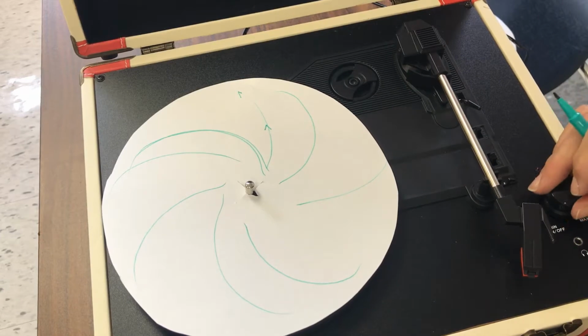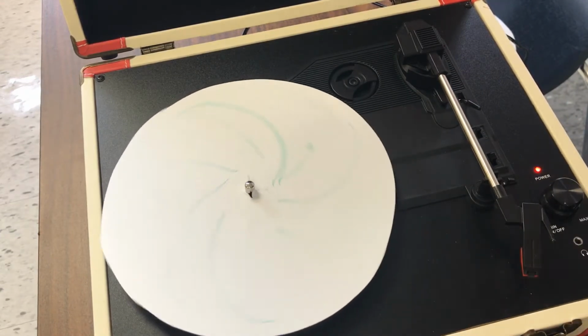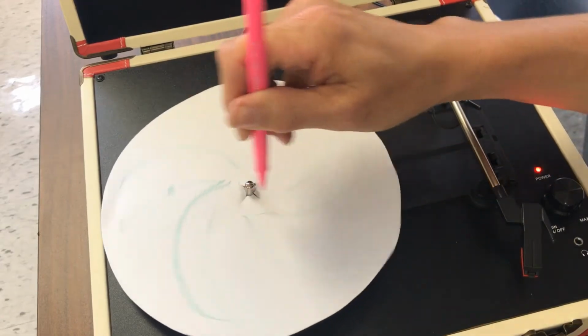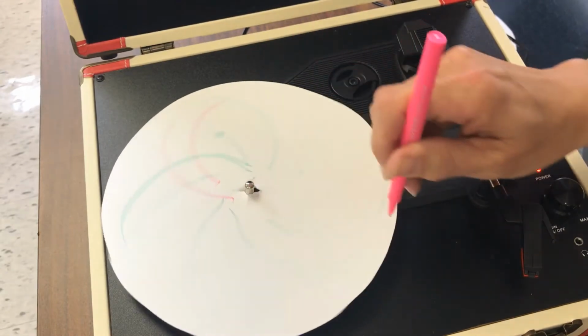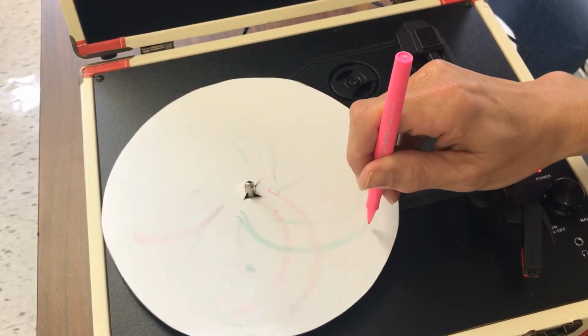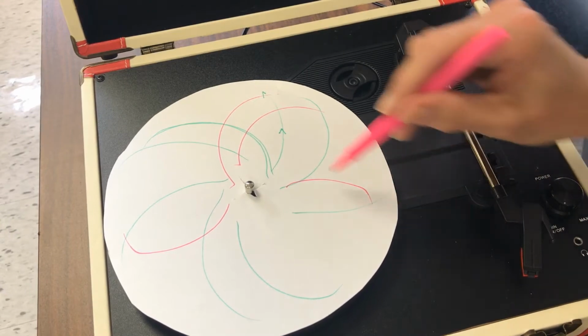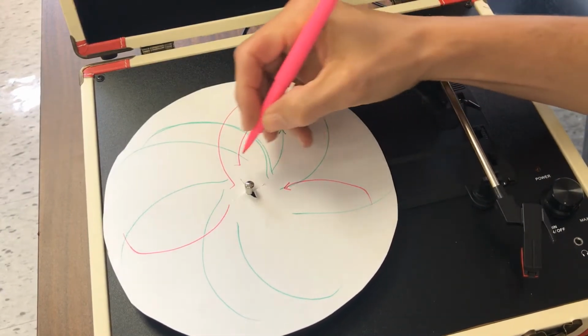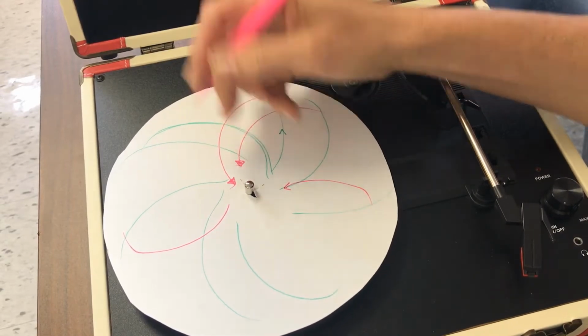Now, I'm going to use a different color. I'm going to start from the outside and move straight towards the center. Here I go. Now let's see what I've got. Remember, I'm going from the outside to the inside, so I'm going to again draw an arrow on these lines to get a sense of what direction I was moving.